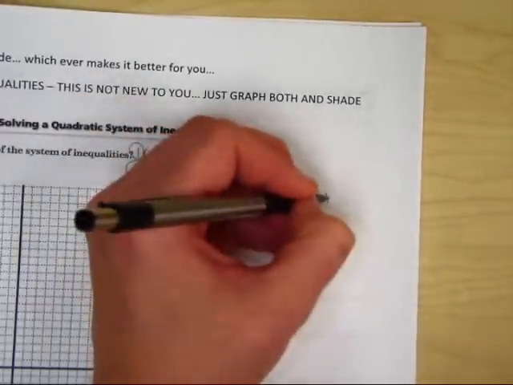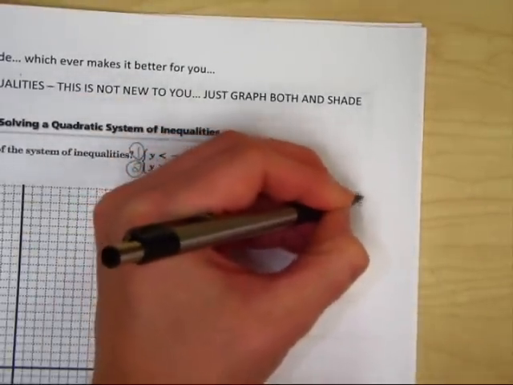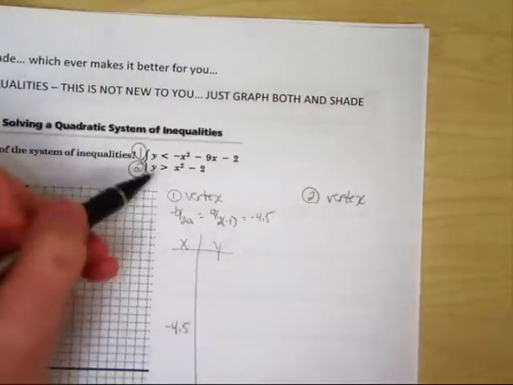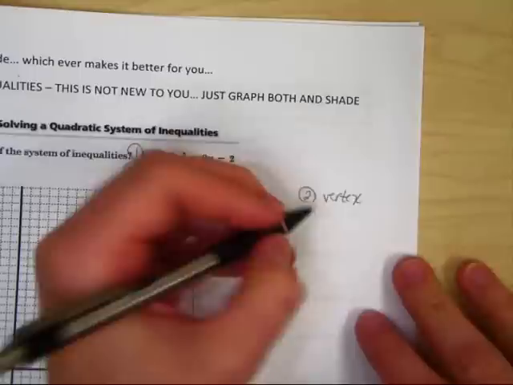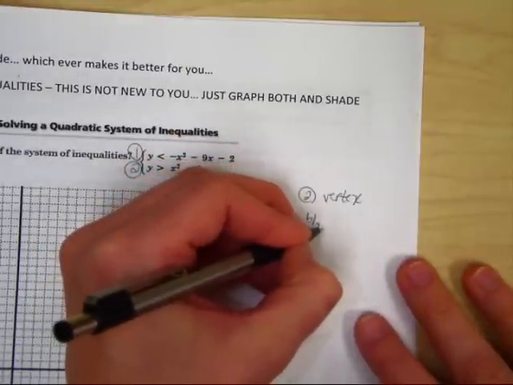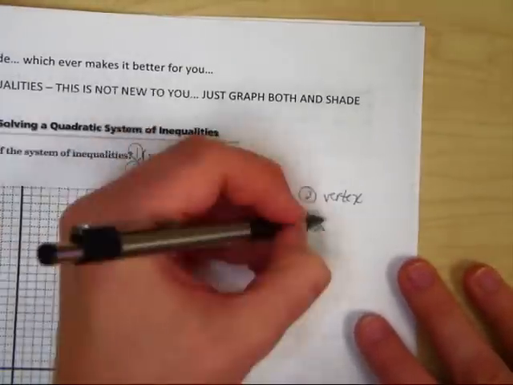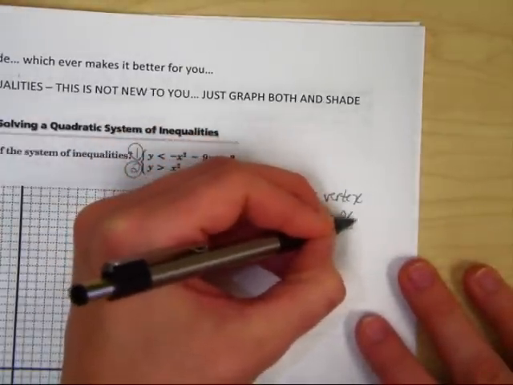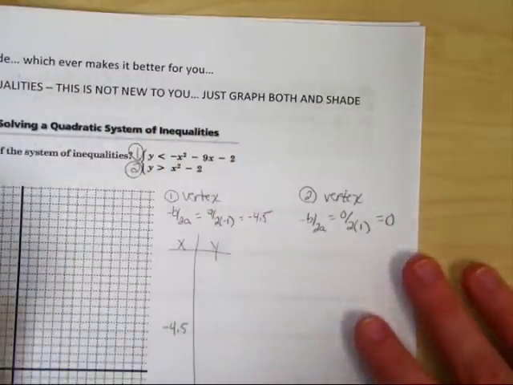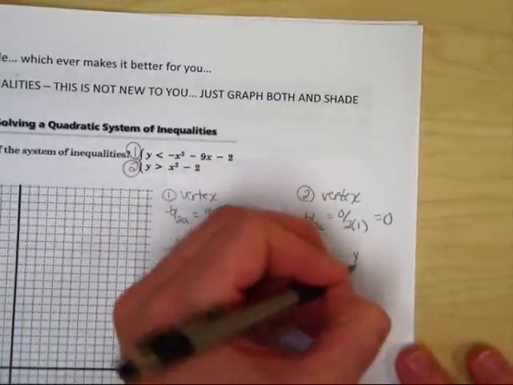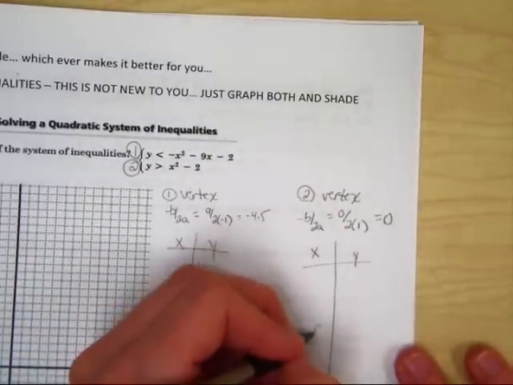Okay? Number 2, you also must find your vertex. Now you can remember that this is in standard form or vertex form. If you want to do negative b over 2a, there is no b term, so it's 0 over 2 times 1, which is just 0. So when you make your xy chart, 0 goes in the middle of this one.